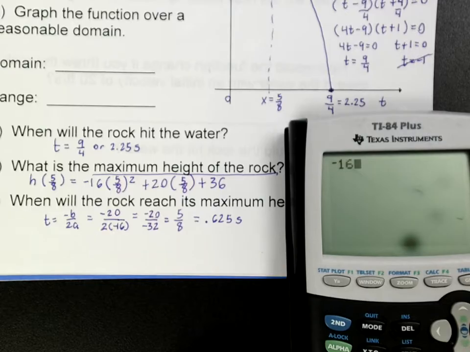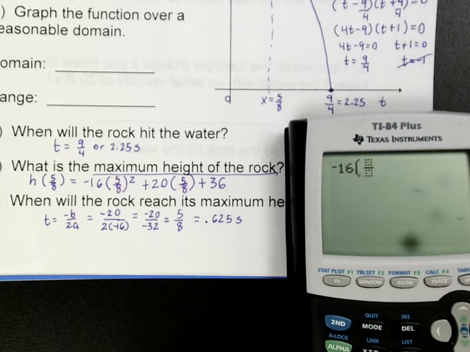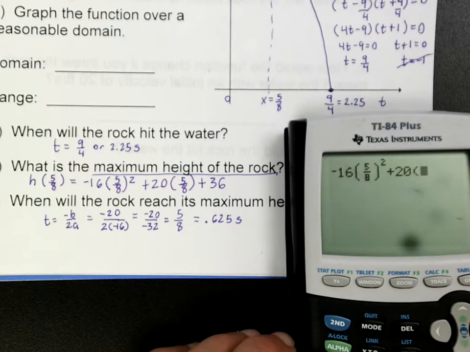So we have negative 16, parentheses, alpha, y equals, and then we're going to plug all that in. So going to square that. So if you want to fast forward at this point, I would if I were you.